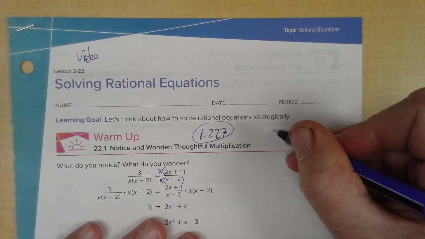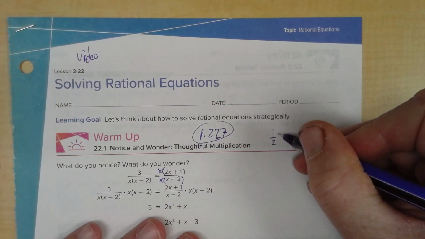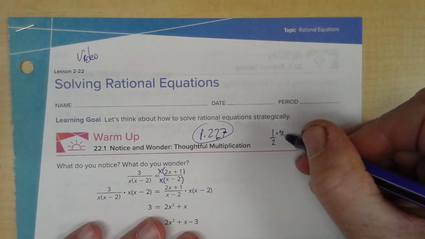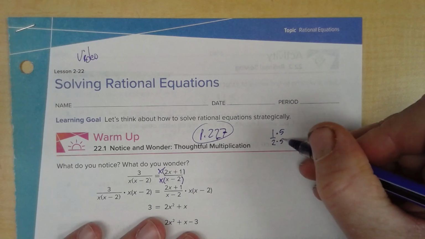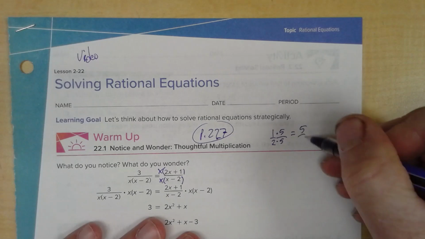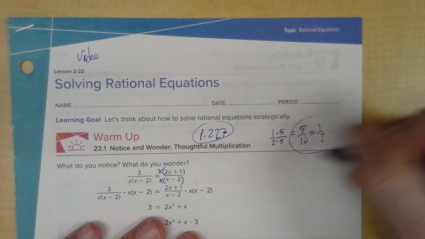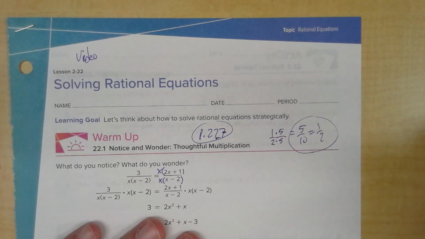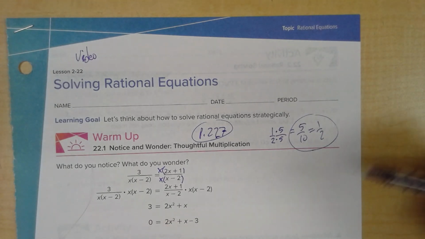So for example, if you had 1/2, you could multiply the top of 1/2 by 5 and the bottom by 5, right? And you would get 5 out of 10, which is also 1/2. So you can multiply the numerator and the denominator by the same number.